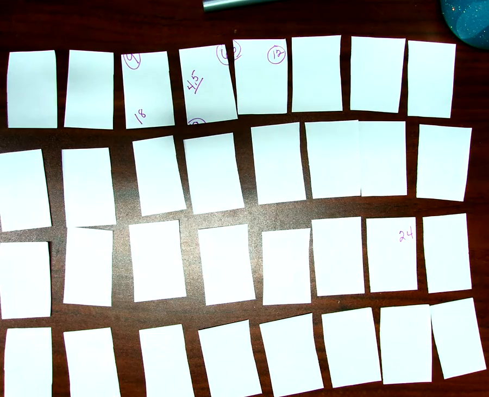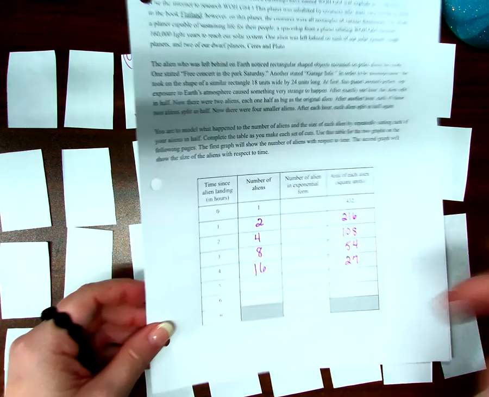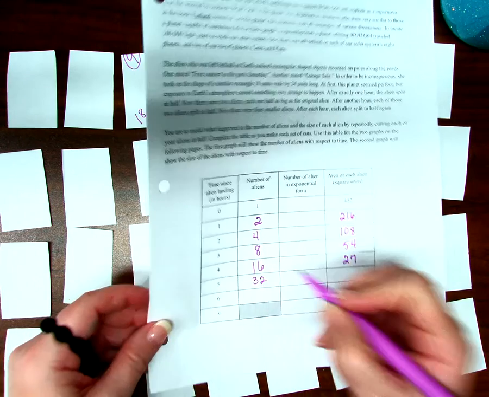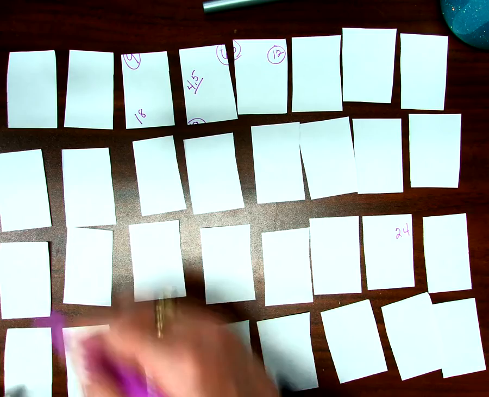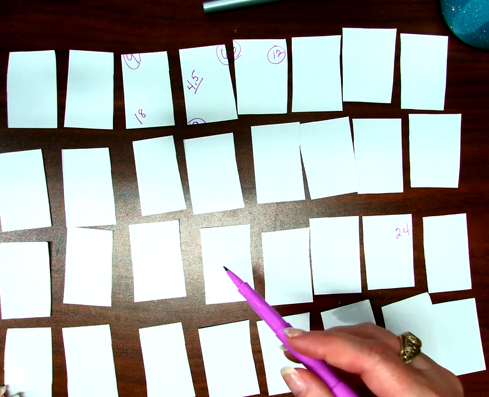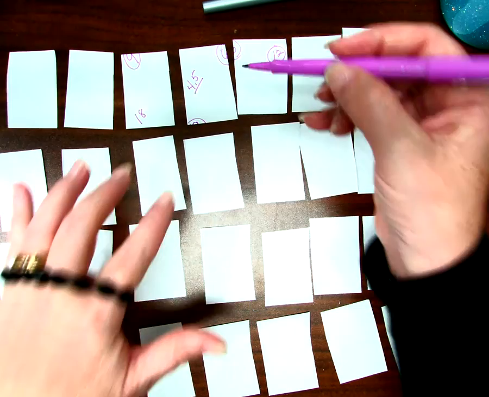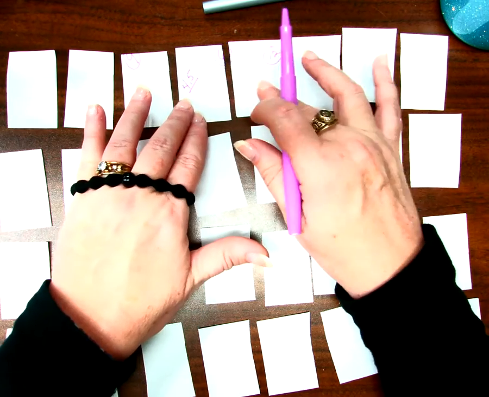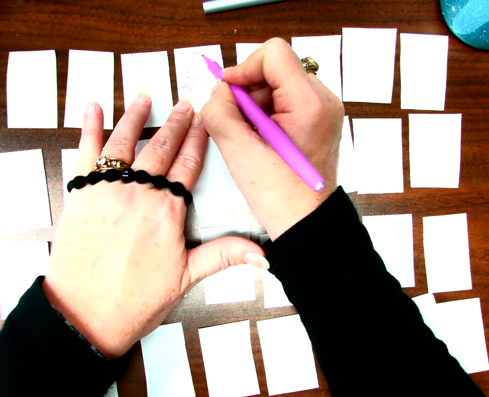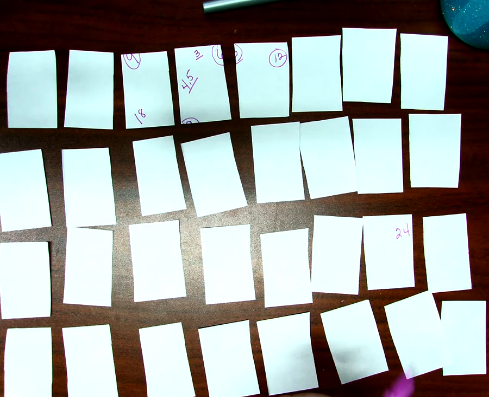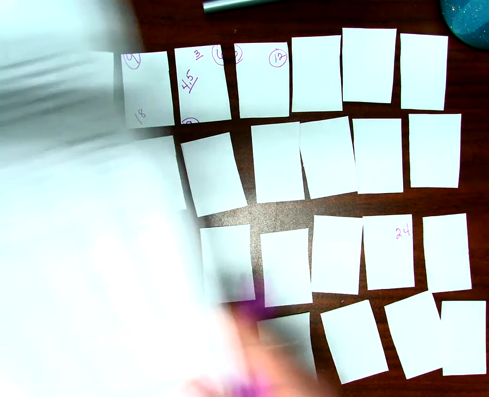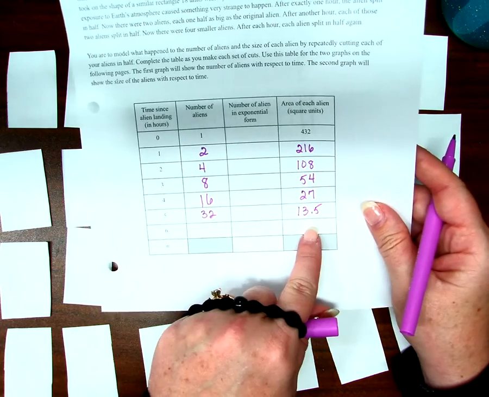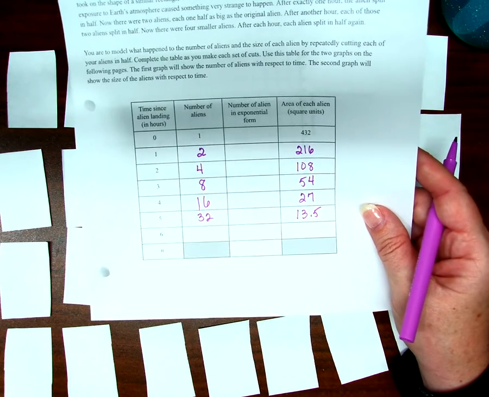All right, how many aliens do we have? 32 aliens. Well, I just counted 8 by 4. So, sorry. Okay, here's what we used to have. We just had 4.5 by 6, but now that 6 is now 3. So I have 4.5 by 3. 13.5. So I have 32 aliens, and the area of each alien is 13.5.